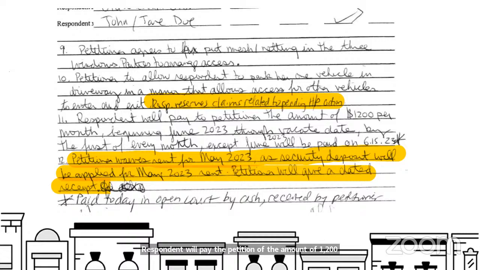Respondent will pay the petitioner the amount of $1,200 per month beginning June 2023 through the vacate date. So this looks like it's a holdover case. By the 1st of every month, except June 2023, which will be paid on June 15. Petitioner waives rent for May 2023, as the security deposit will be applied for May 2023. Petitioner will give a dated receipt. So this tenant needs to understand that when she moves out, she will not be getting her rent deposit back, because that deposit is going to be used for her May rent. She needs to understand that if she has 3 or 6 months' worth of deposit, it's going to be used.